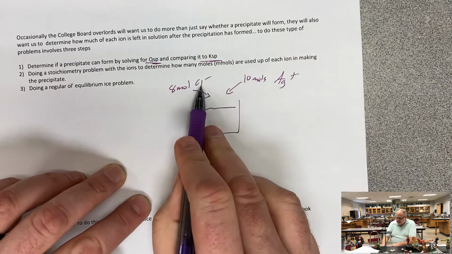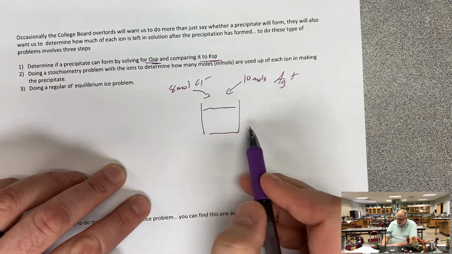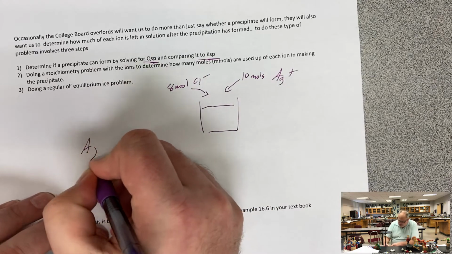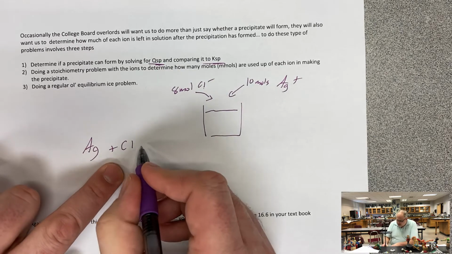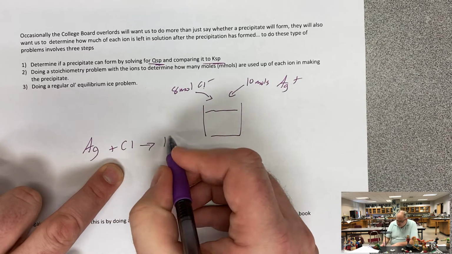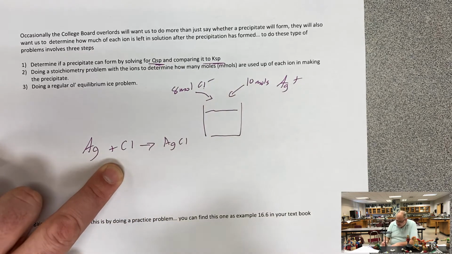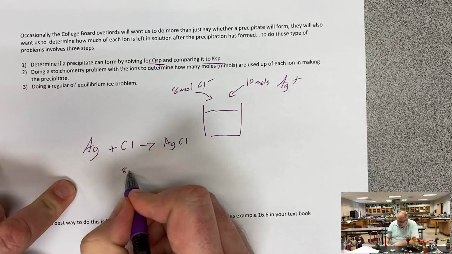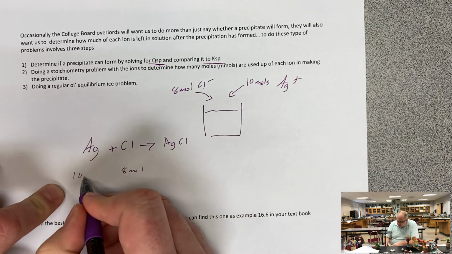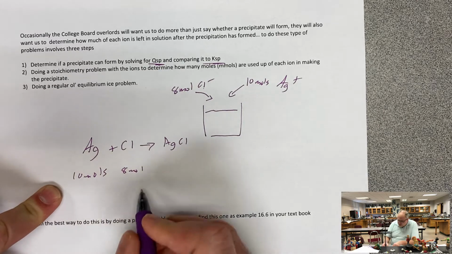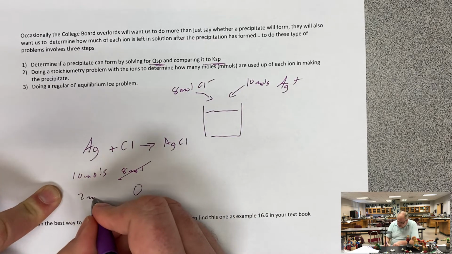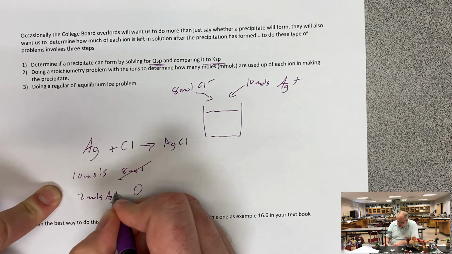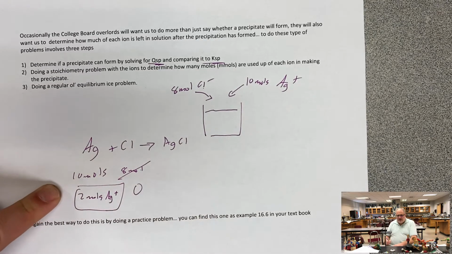I don't know why I didn't put the Ag+ first and the Cl- second. But if I put these two together, you realize that the overall stoichiometry is going to be this: 1 mole of Ag+ and 1 mole of Cl- will give us 1 mole of AgCl. Agree? But if I'm starting with 8 millimoles of this and 10 millimoles of this, will you agree with me that when everything's said and done, I'll have 0 of the Cl-, but I'll have 2 millimoles of the Ag+ still just sitting there? Agree?